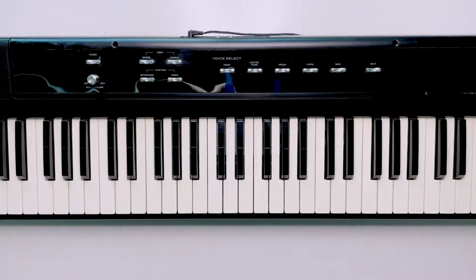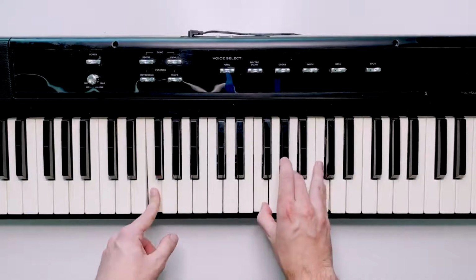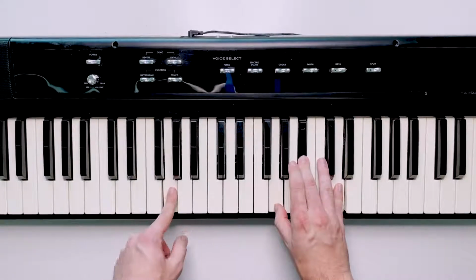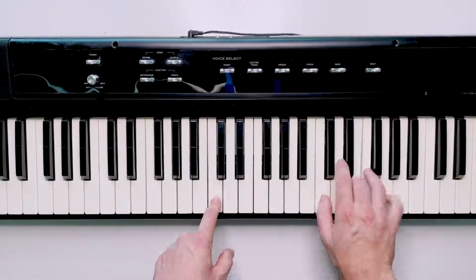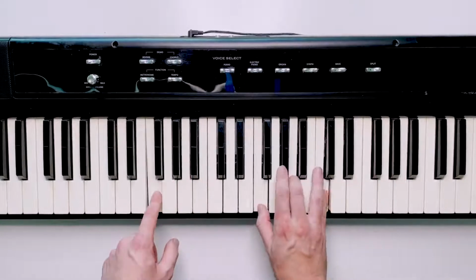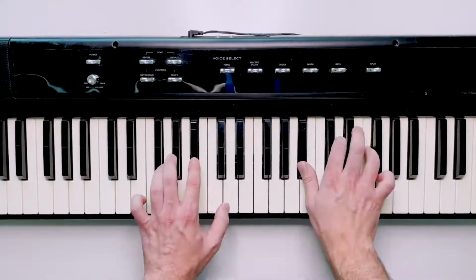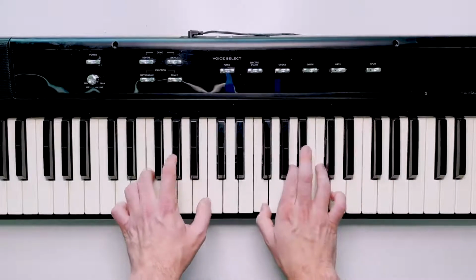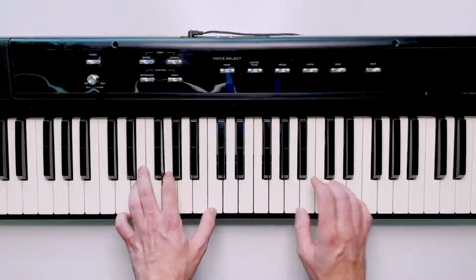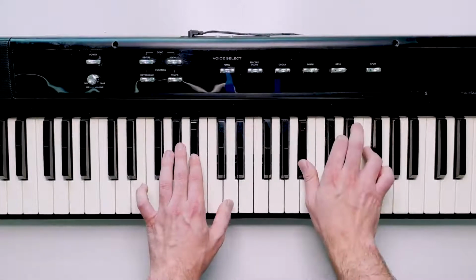Let's try something else. Let's do 1, 2, 5, 4. So again in F, 1, 2, which is minor. Then what do we say? 5, 4. I can say you may go never know. I can say you know.